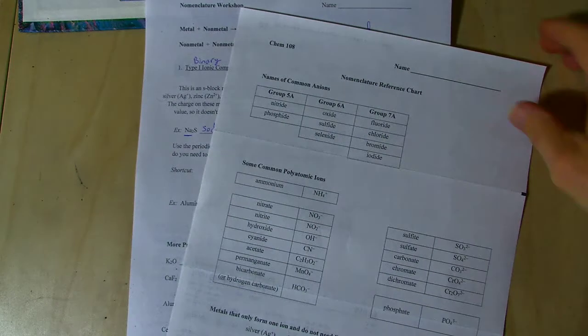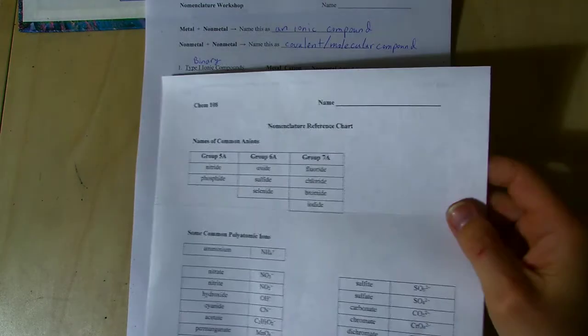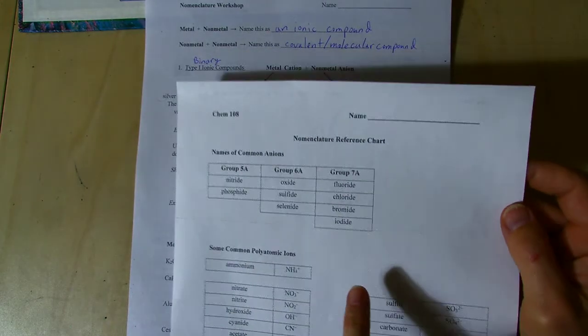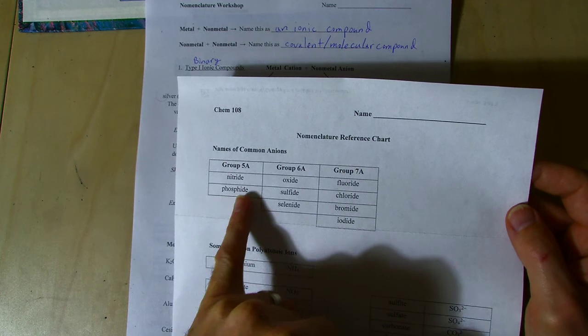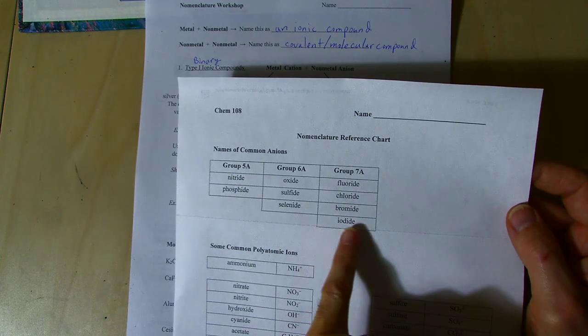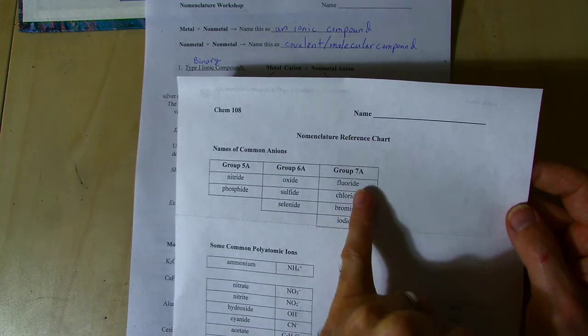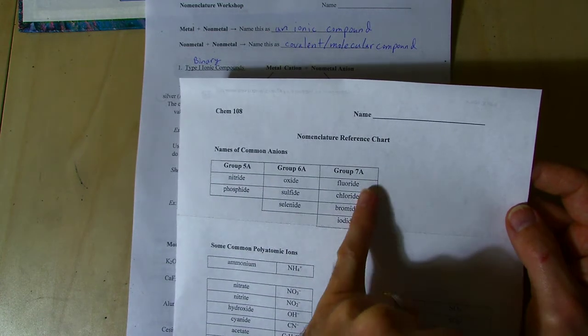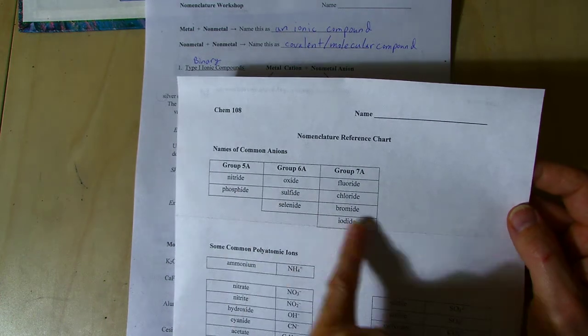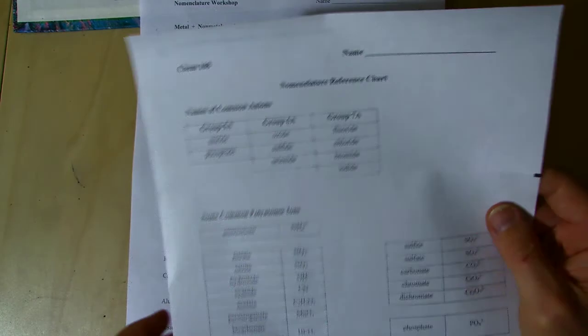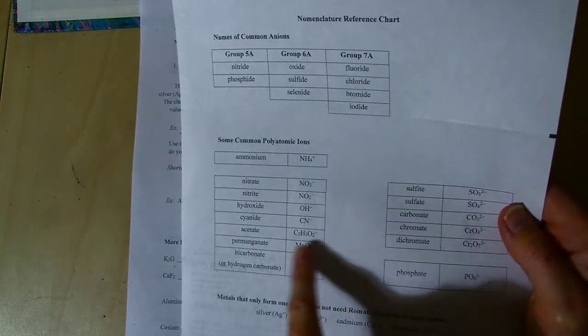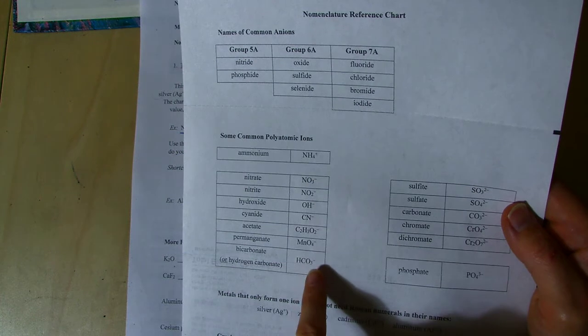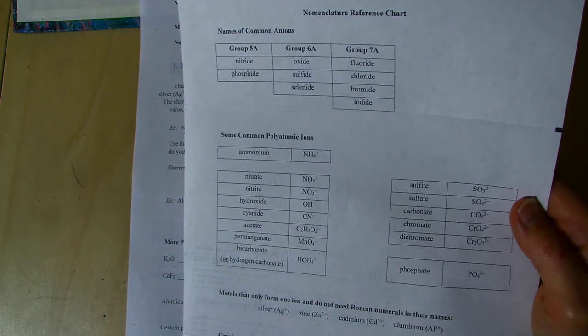Okay. So here, this is something that you have. You have the common names of your anions that are in these groups. Notice all their endings are dropped, and they add IDE. Also, you have the names and formulas for the polyatomic ions, which we'll get to. So you can use this to help you.